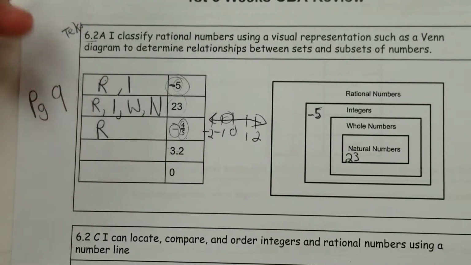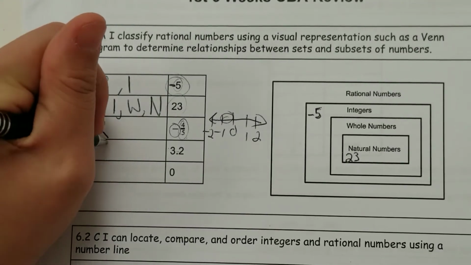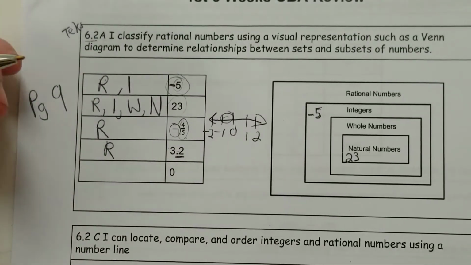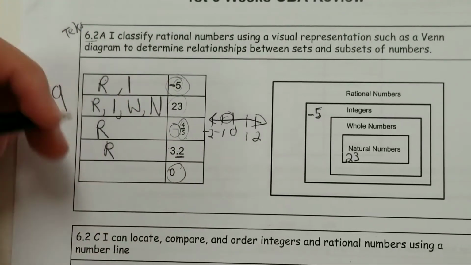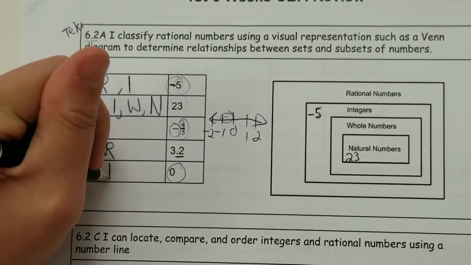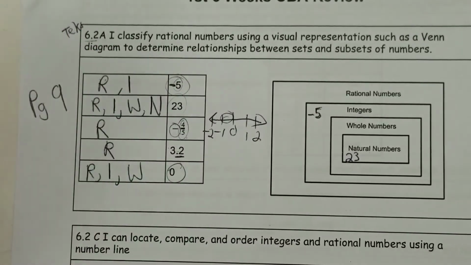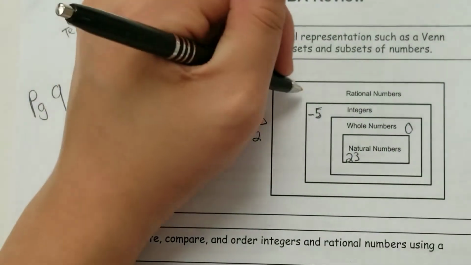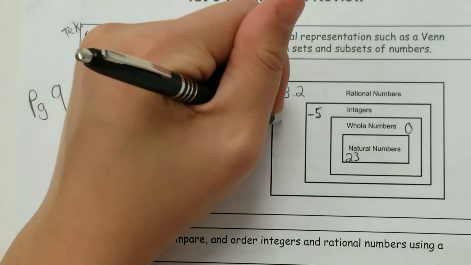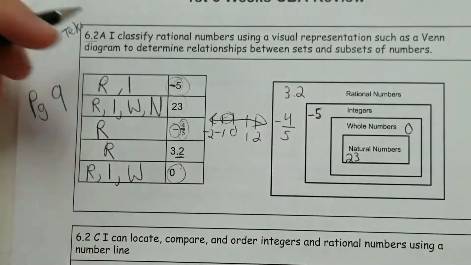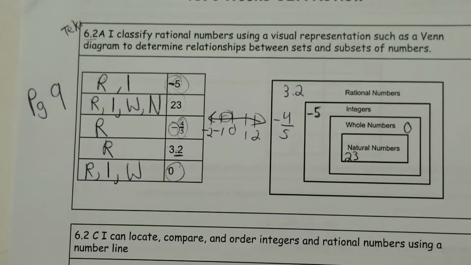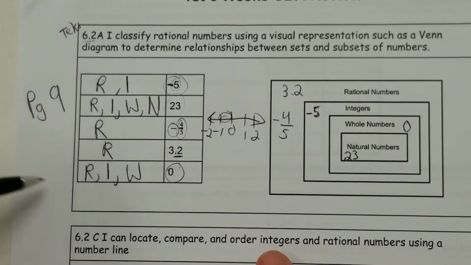We have 3 2/10, which should be pretty straightforward. It should be a rational number because, again, it's not a whole complete number. And last but not least, we have 0, which should be a whole number. It's not a natural number because natural numbers do not include 0. So these are our 5 numbers, and this is where they belong in our little Venn diagram. Like I said, if you need help doing this, please refer to page 9.